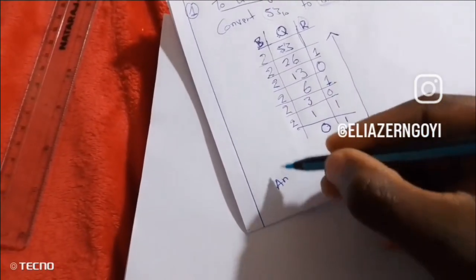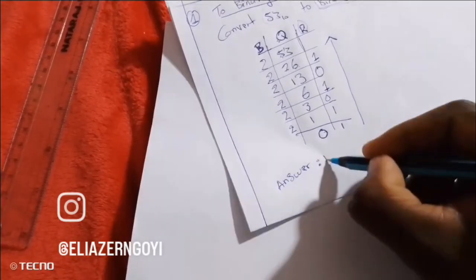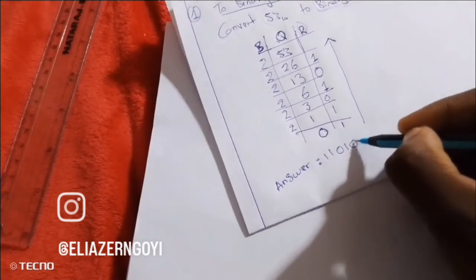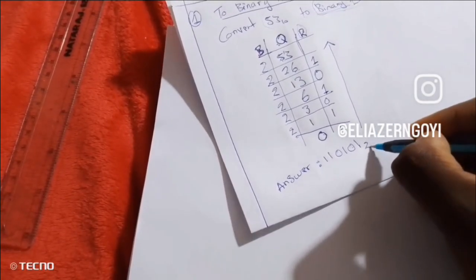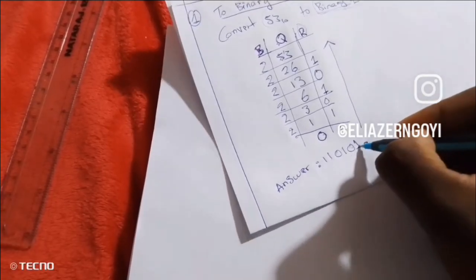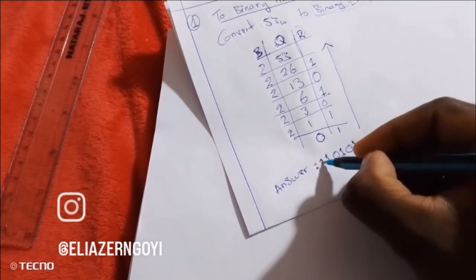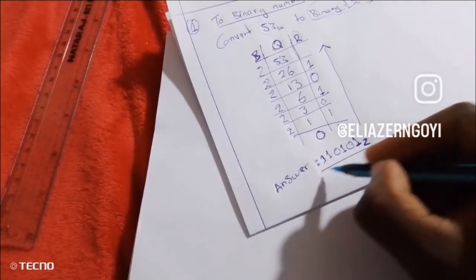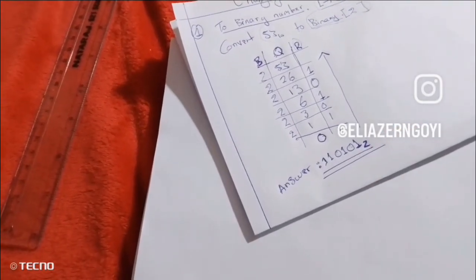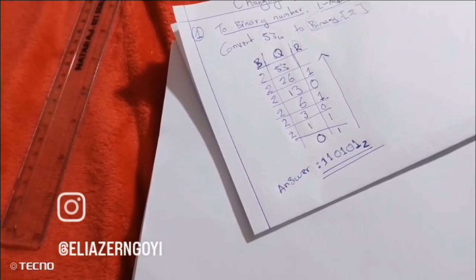our answer becomes 110101. Don't forget it's base 2. But I think, if you don't write, they will know. But just to make sure that nobody says why haven't you written the base we're in, we just write a subscript, a small number 2 down there. So that is our answer if you're changing numbers from base 10 to base 2, which is known as from decimal numbers to binary numbers. You have it.